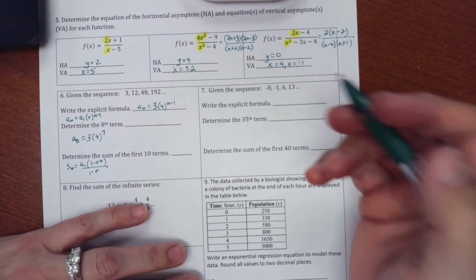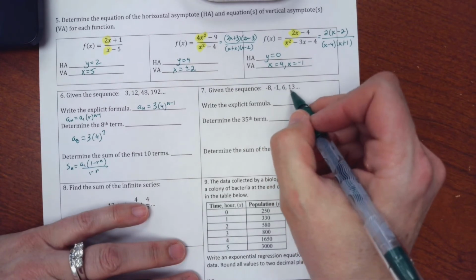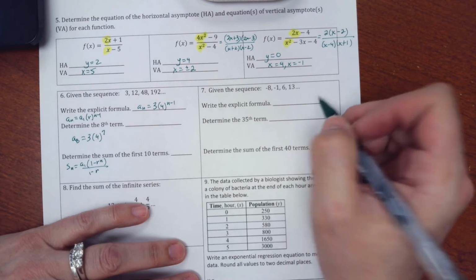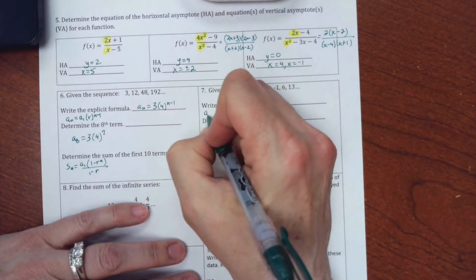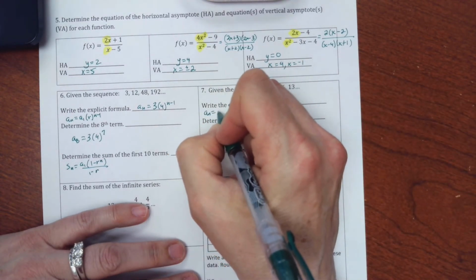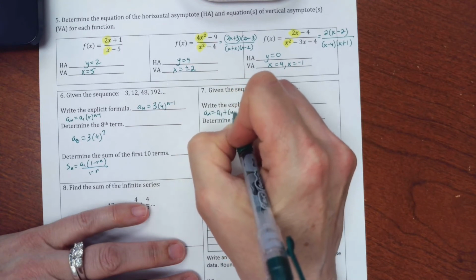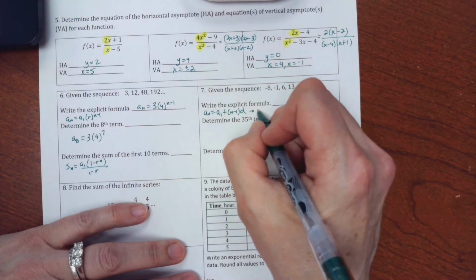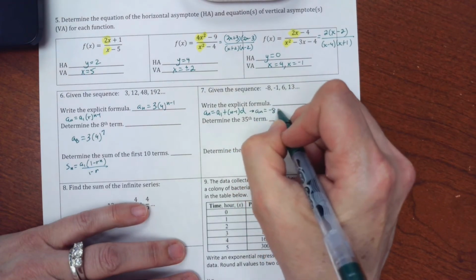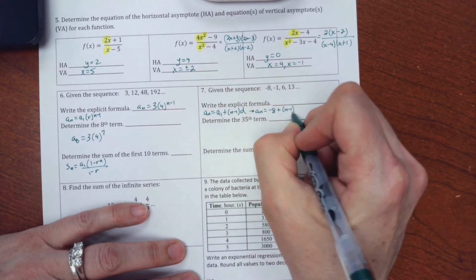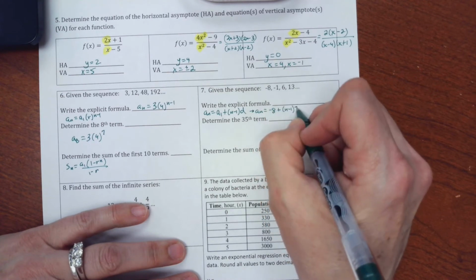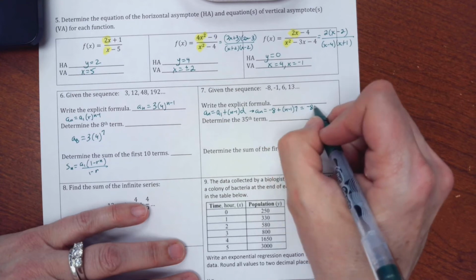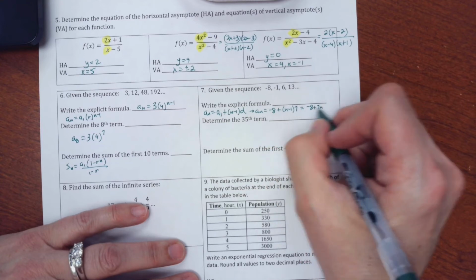Okay, over here. This was not geometric, this was arithmetic. So this was adding 7 every time, right? Yes. So the explicit formula is going to look like this: A1 plus n minus 1 times d. So that would get me negative 8 plus n minus 1, my d is 7. So when I work that out, I get negative 8 plus 7n minus 7.